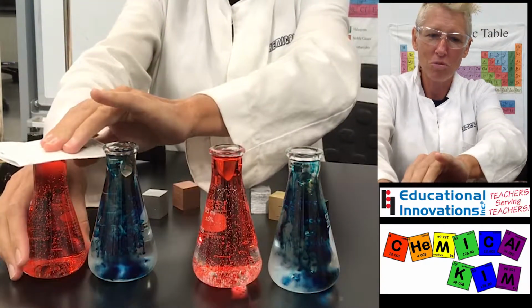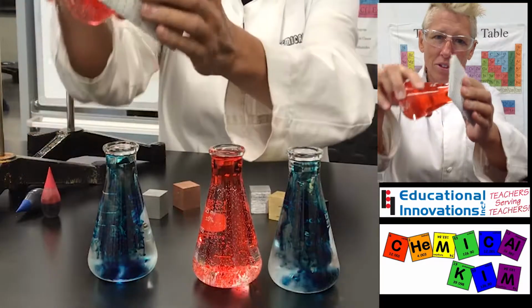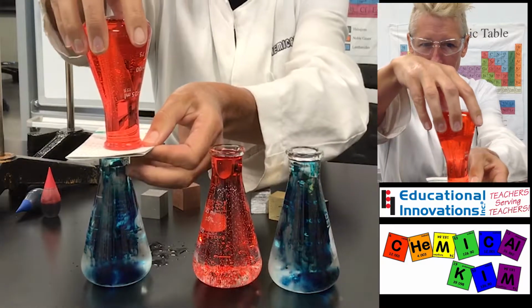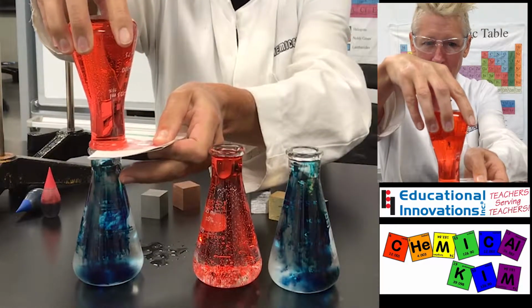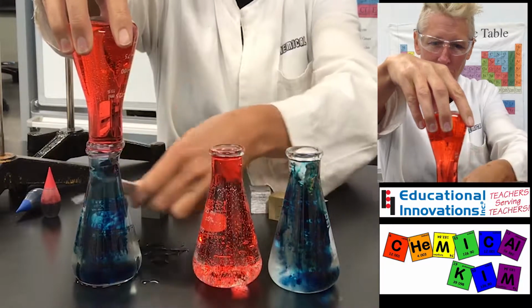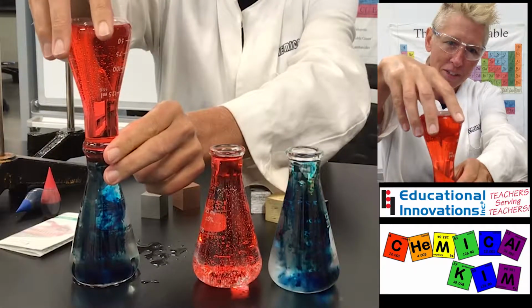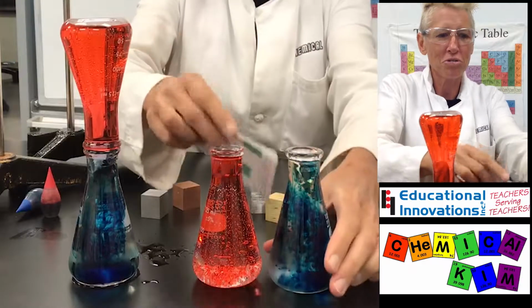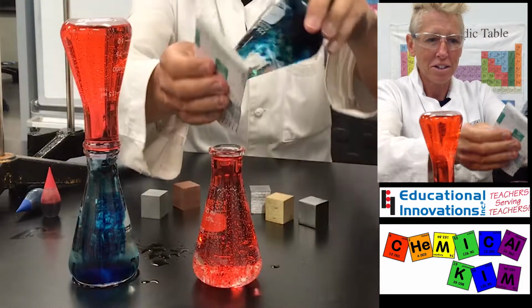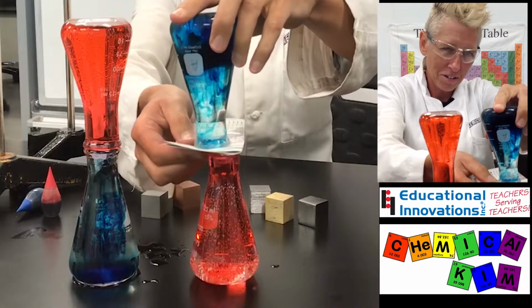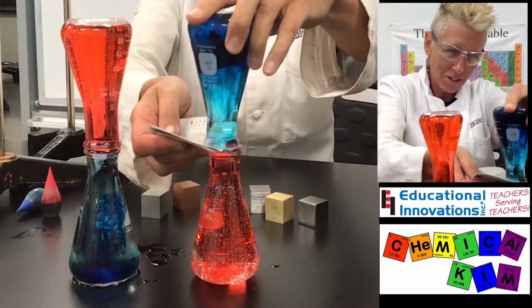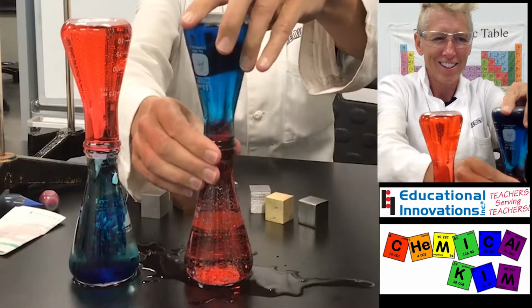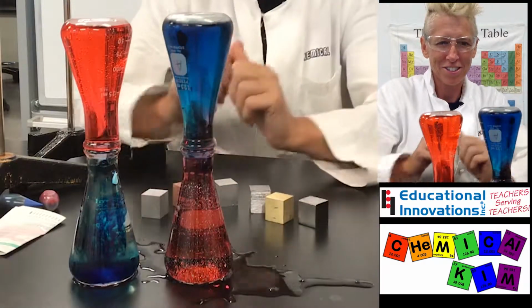I'll first invert the warm water on top of the cold water, and carefully, it gets a little messy, but carefully we will see once these two meet, does the warm water want to stay on the cold water? Now I'm going to flip the cold water on top of the warm water. Ooh, that was a little messy. But that's okay, it still worked.